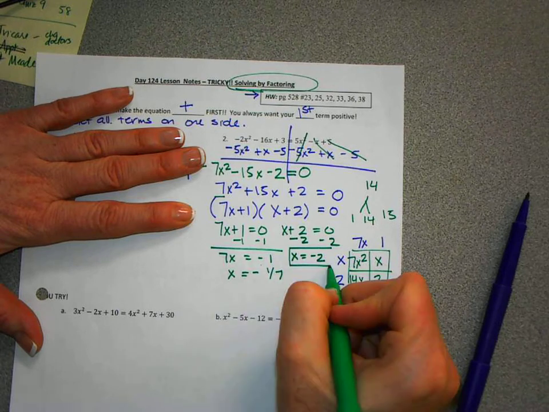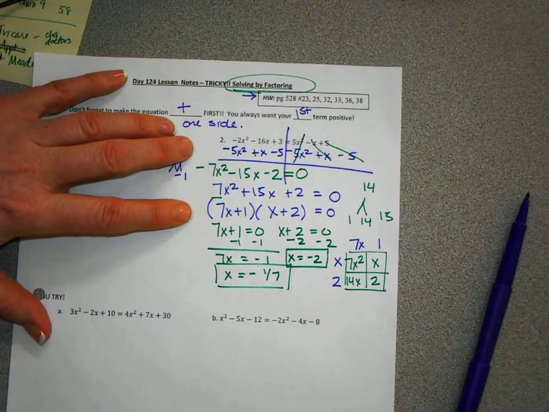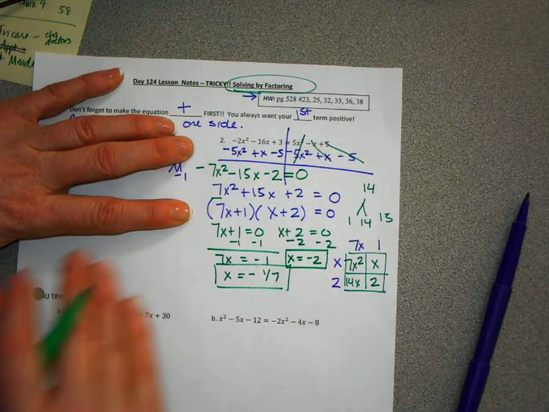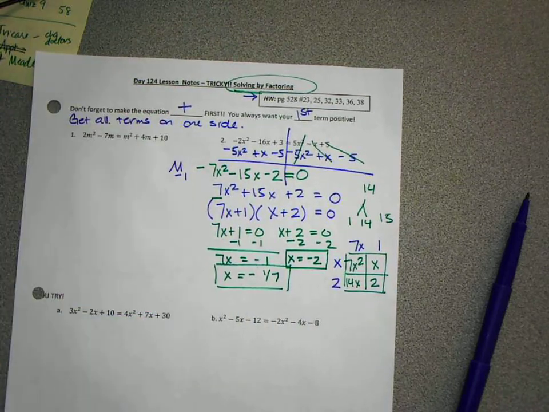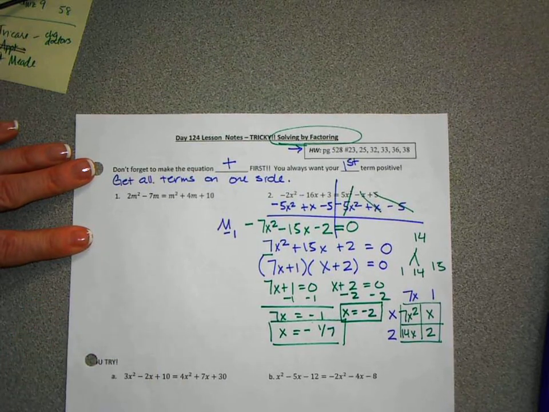Please box in your answers. There we go. It was a little tricky because we had to move things over and get rid of this negative, but there we have it. Let's do problem number 1, and then you guys will try the next two.